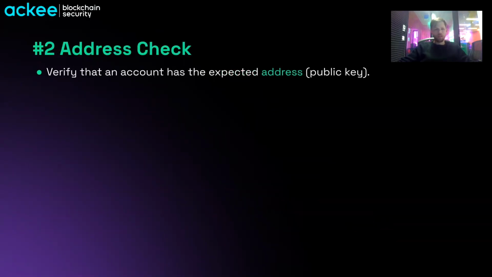The next vulnerability is the missing address check. So in that case, you have to verify that an account has the expected address. As you know, you are already familiar with the Solana programming model. So you know that each program needs as inputs all the accounts that it will work with, that it will read or write to.